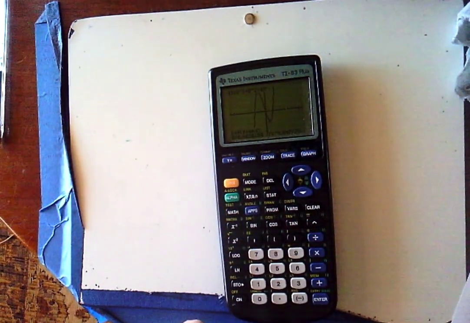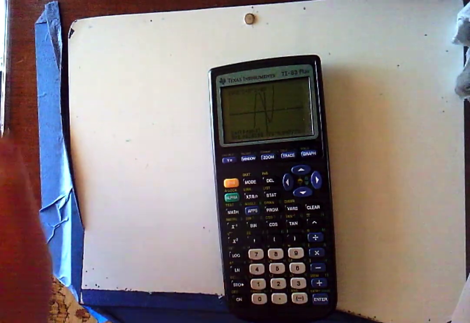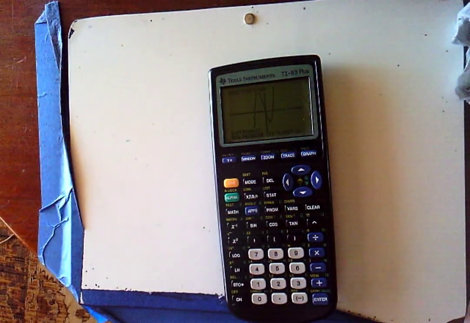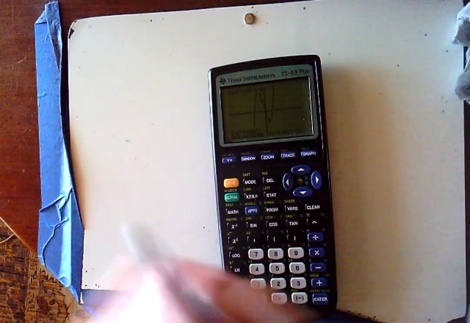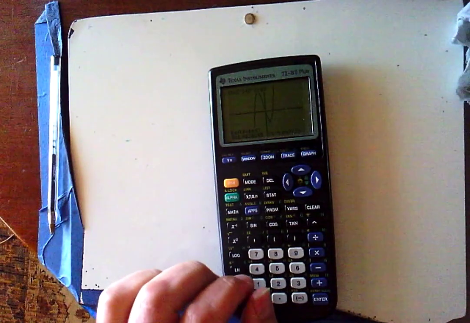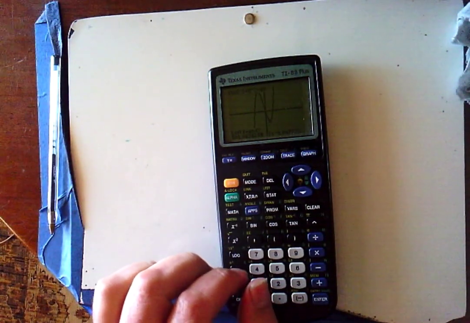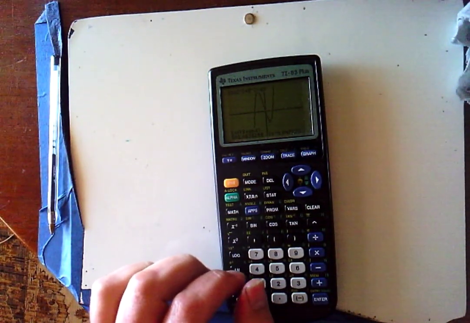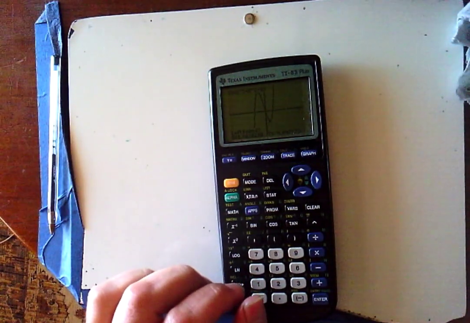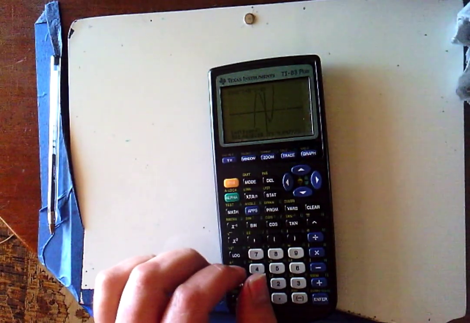Don't forget to hit enter after you do 0. Use the left and right arrow keys to find the lower bound and upper bound and guess just like you did when you were looking for minimums and maximums before pressing enter.